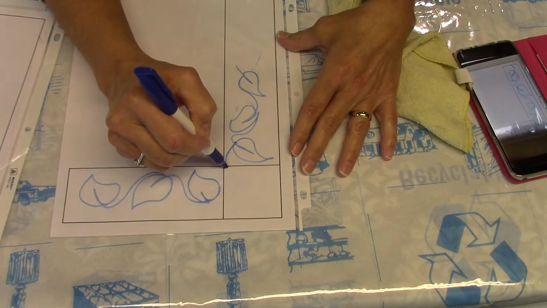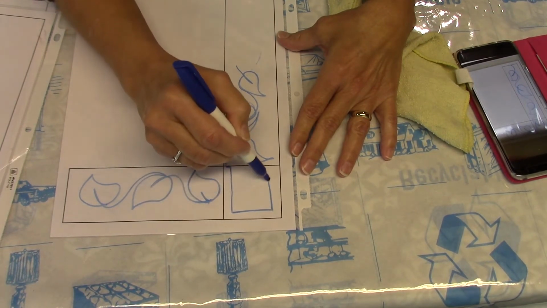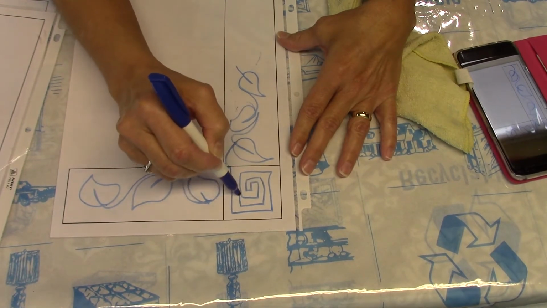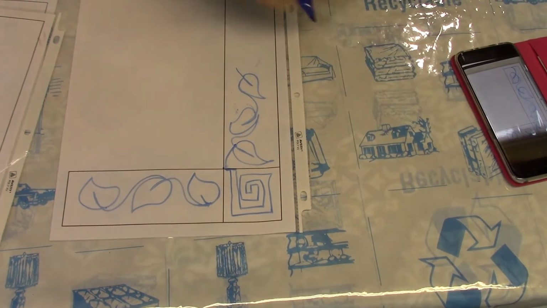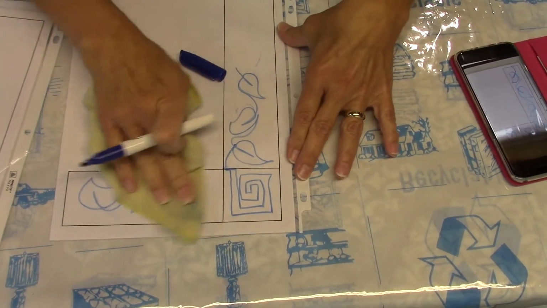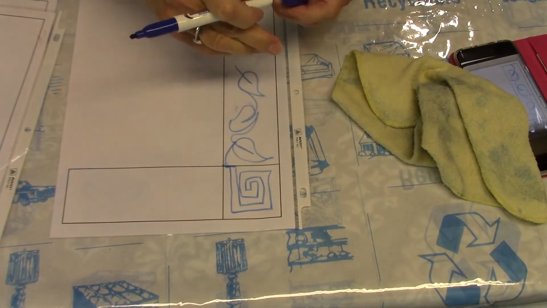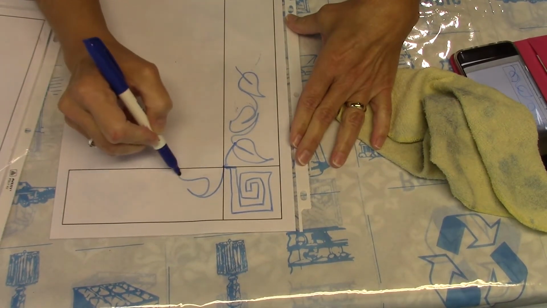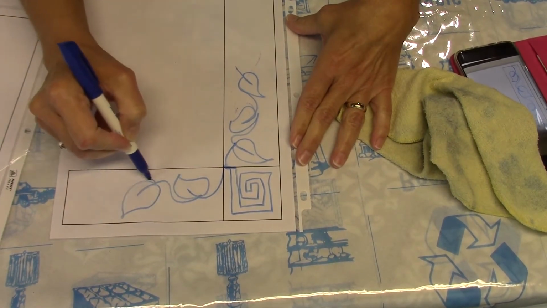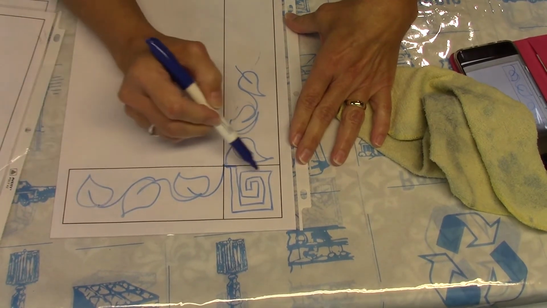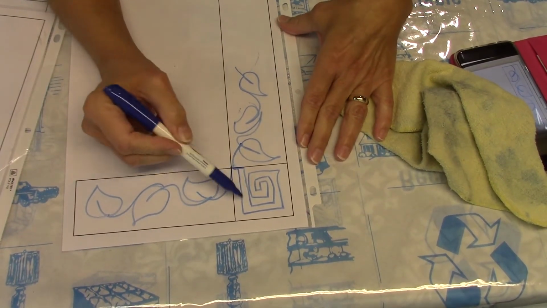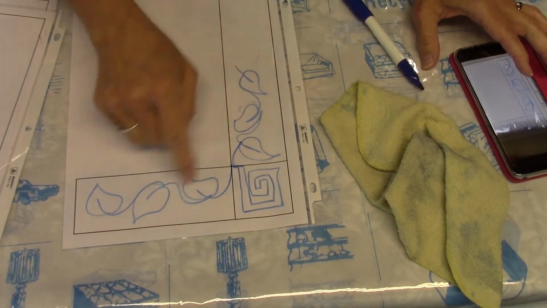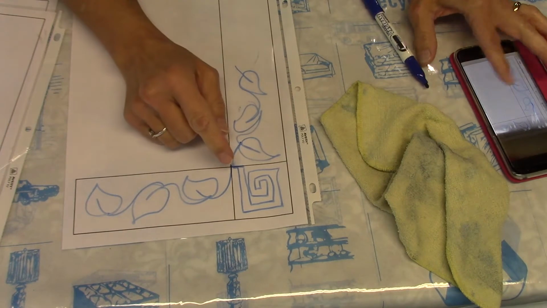I could do maybe the Greek key design, and just come back out, and then continue on with the leaf design over here, like this. So this is what I mean. Your corner does not have to be the same design as your leaf is. You can use something different. It doesn't have to be the same design as your border. You could do something different in there.